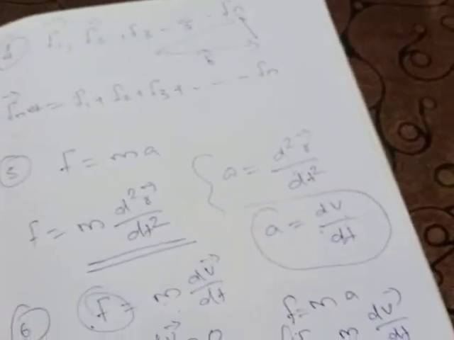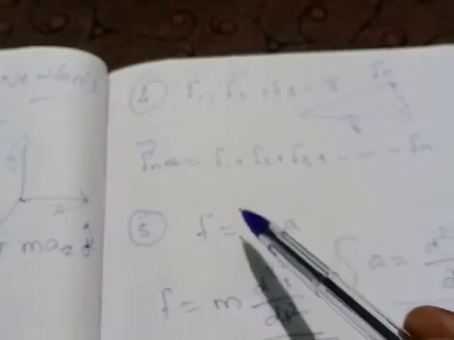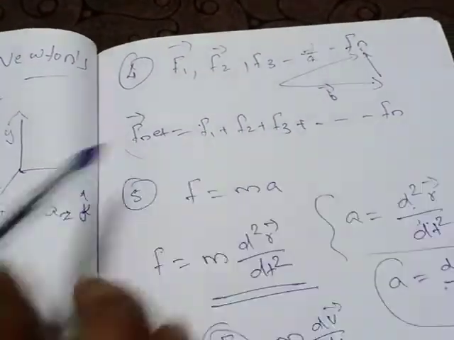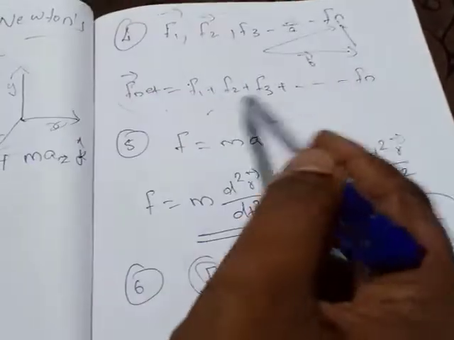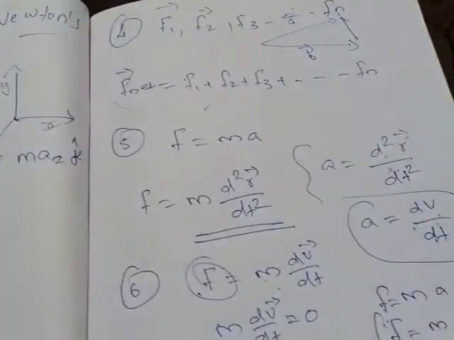And the fourth point is multiple forces acting on an object. It gives the result. The net force will give what? The total force. The net force means we are adding all the forces, and we will get the net force.